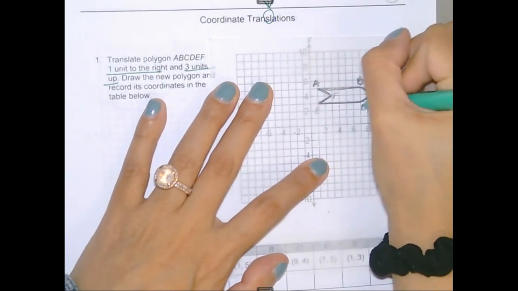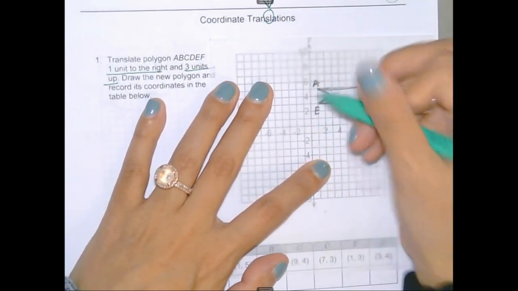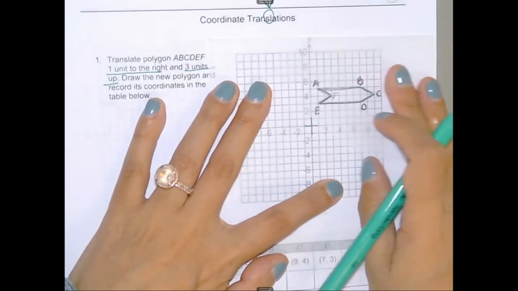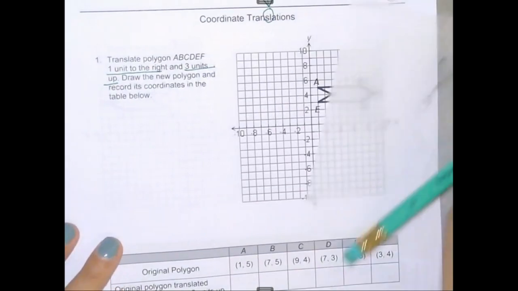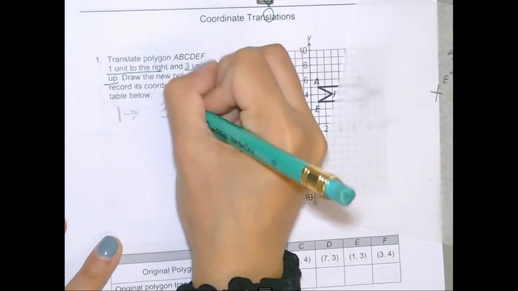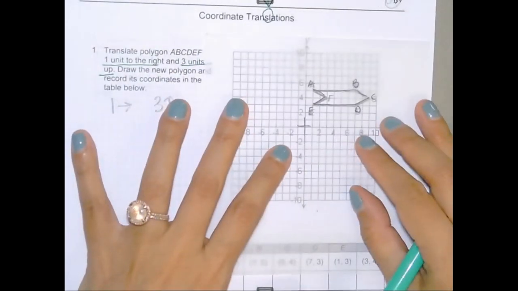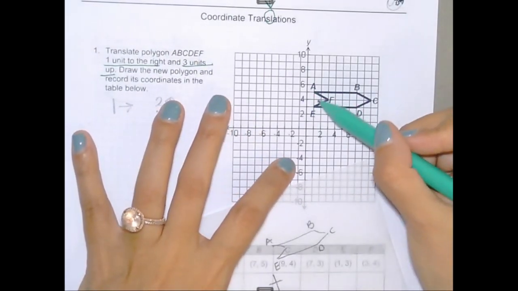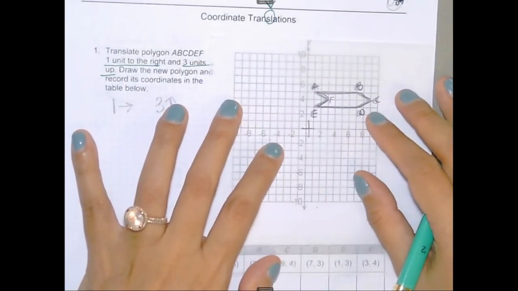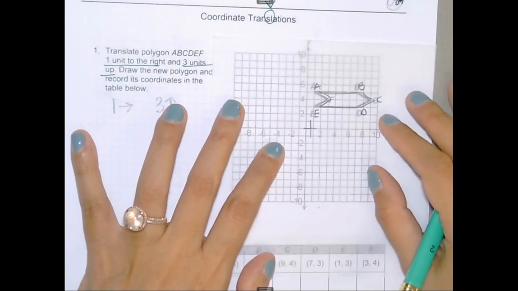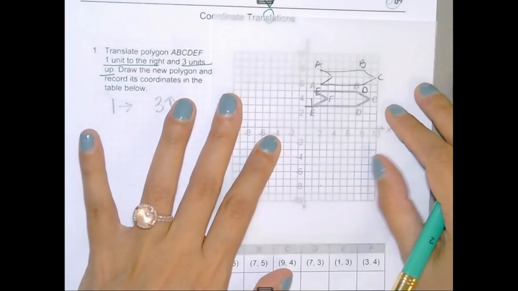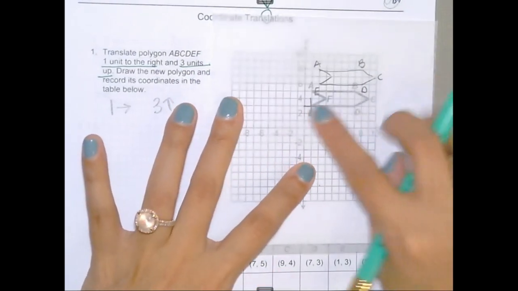A, B, C, D, E. And remember, we want to trace a little bit of that origin where the x-axis and the y-axis meet. So it says 1 unit to the right and 3 units up. So when I line up, I'm going to move each vertex 1 unit right, 3 units up. So I would move 1 over to the right and then 1, 2, 3 up. All right. So that would be my new coordinates.